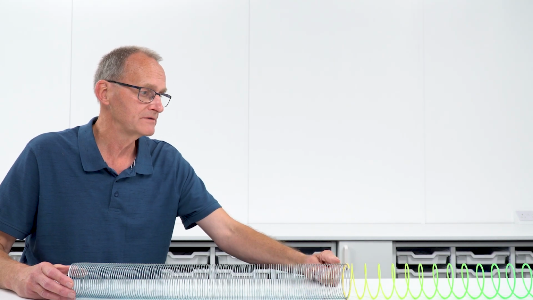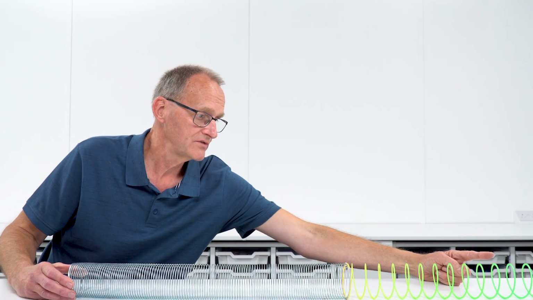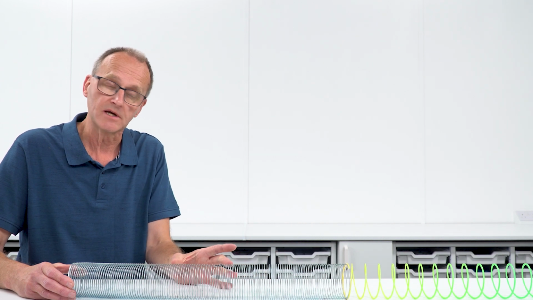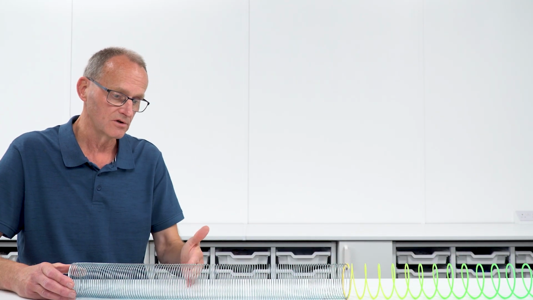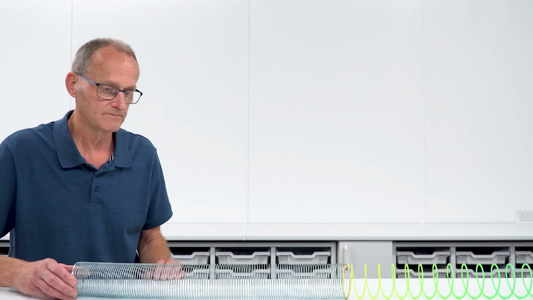So when those waves pass into the lighter weight spring, it will travel much further before the next one comes than was happening in this spring, and we should get a longer wavelength on the lightweight spring than we do on the heavier spring. Let's give that a go and see if we can see not only the change of speed but the change of wavelength as well.